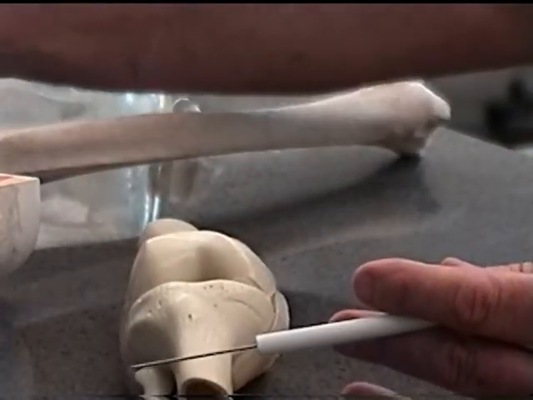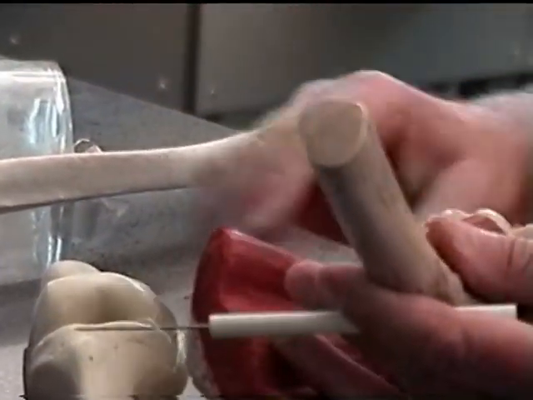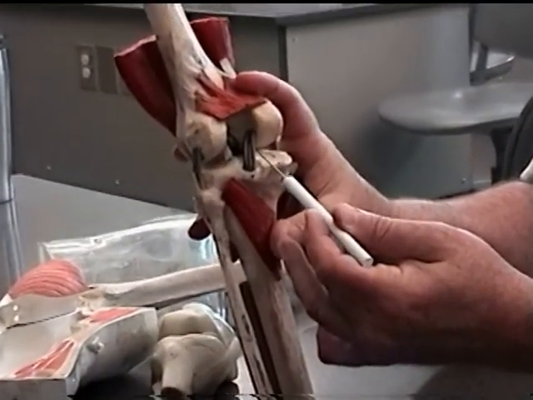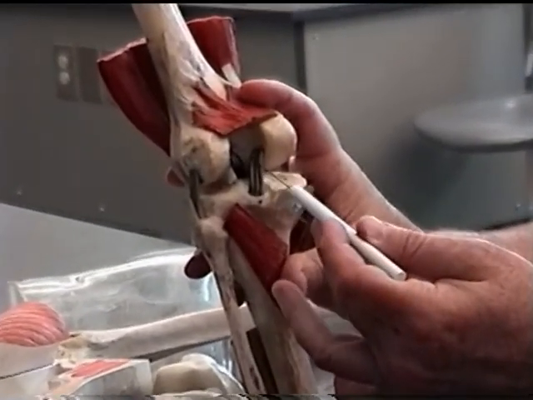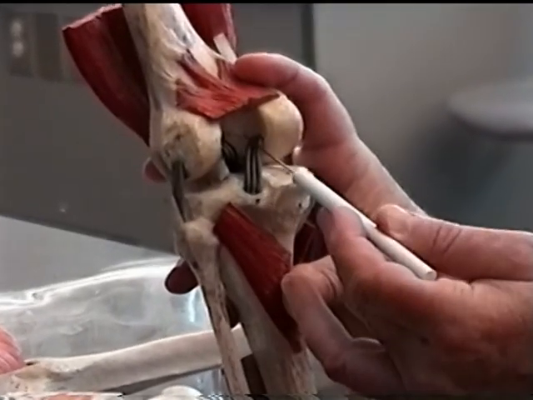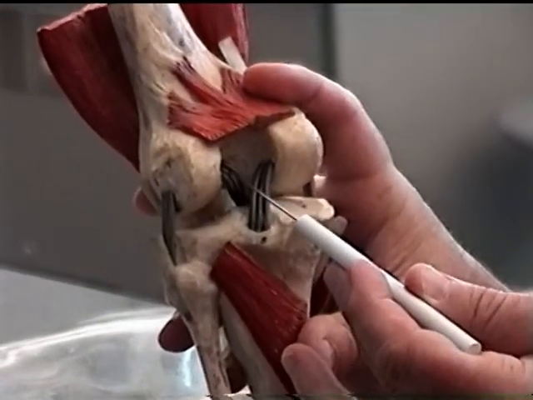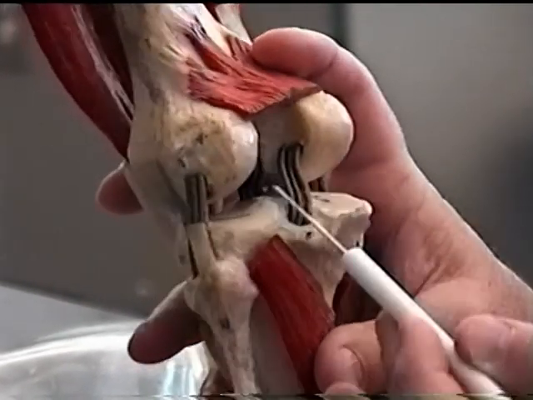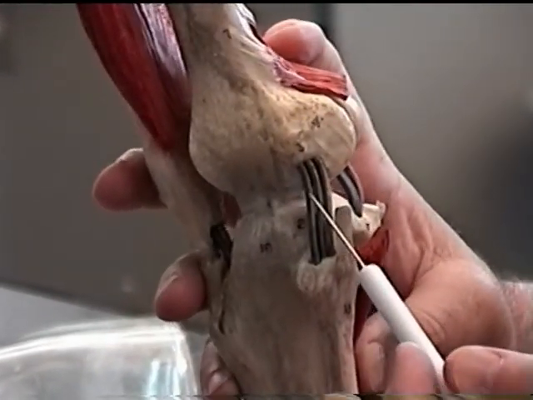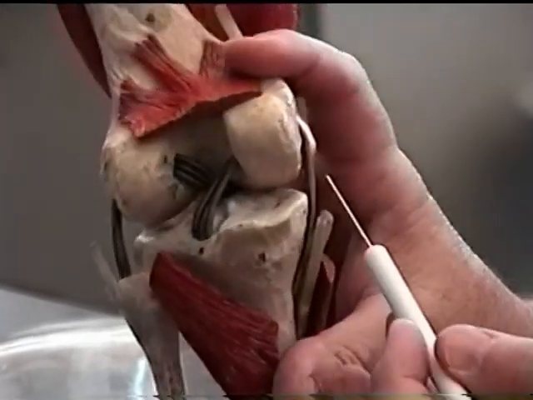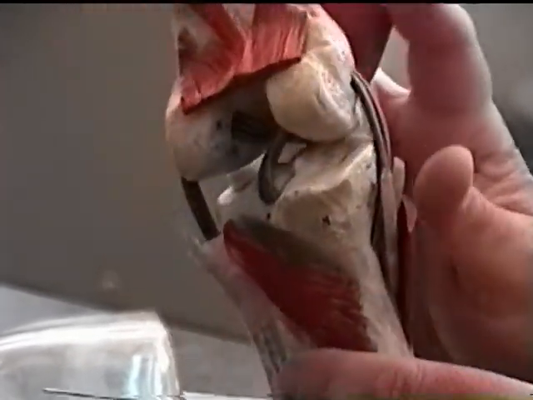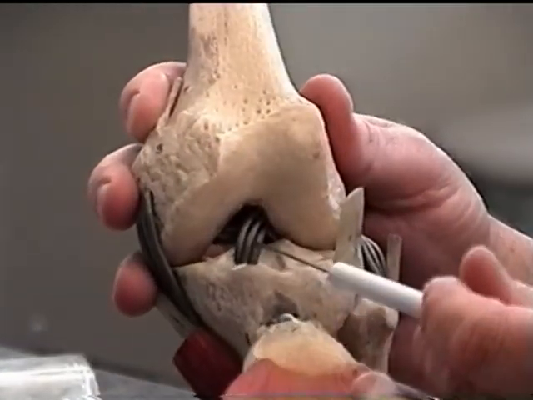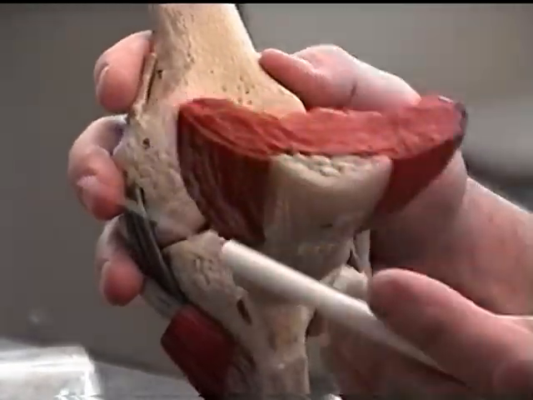Now, with this model, because it's more flexible with wire, we can see that the cruciate ligaments get their name because they actually cross. So we're seeing the posterior cruciate here, and we're seeing the back of the anterior cruciate here. We can see how they cross. And then again, here's our lateral collateral ligament and our medial collateral ligament. And if we do it on the inside here, we can see how the ACL crosses on the inside.